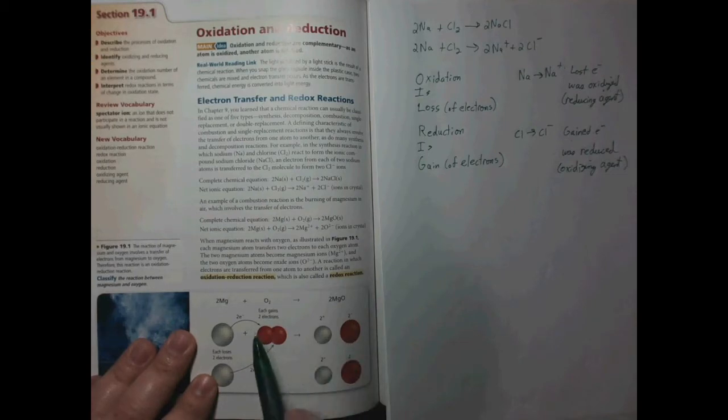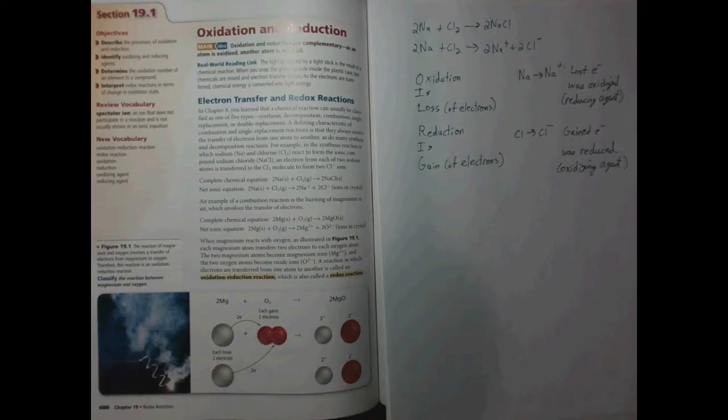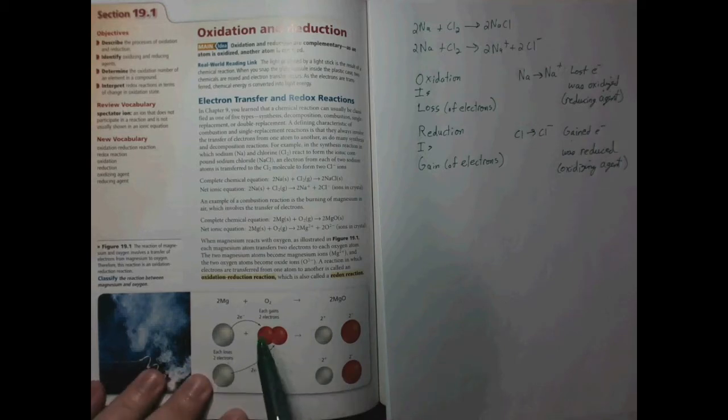Well, okay. Two electrons from the magnesium went to the oxygen. Each oxygen gained 2 electrons. Each magnesium lost 2 electrons. Magnesium lost, so it was oxidized. By what? Oxygen. Oxygen does a lot of oxidizing. Okay? That's where it came from. Oxygen steals electrons really well. So that's why we call them oxidizing agents. They act a lot like oxygen.